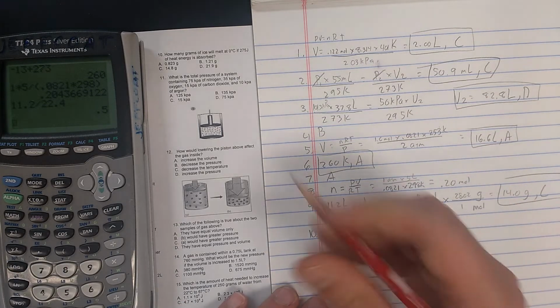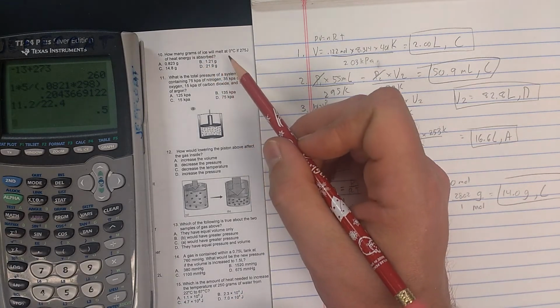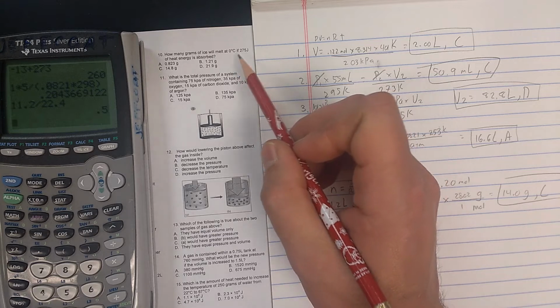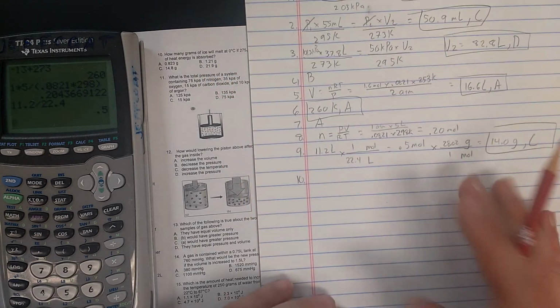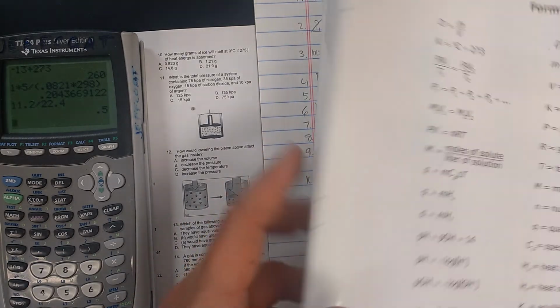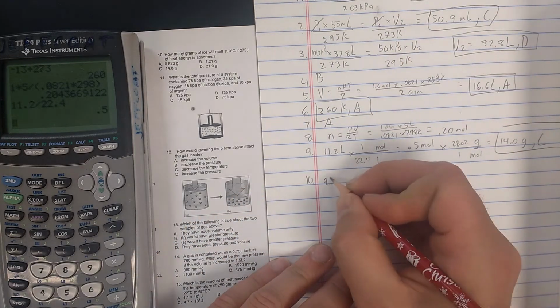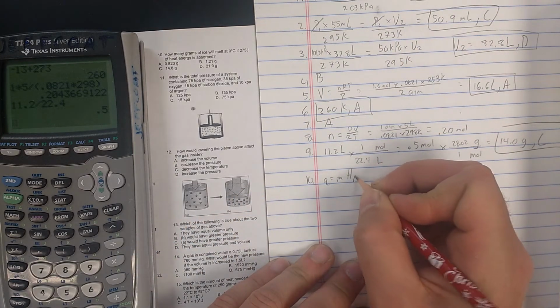Number 10. How many grams of ice will melt at 0 degrees Celsius if 275 joules of heat energy is absorbed? Here we're melting, which, as you will recall, is a heat of fusion problem. So Q equals m times the heat of fusion constant.